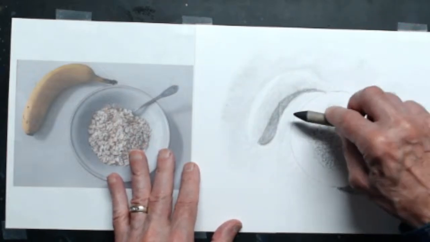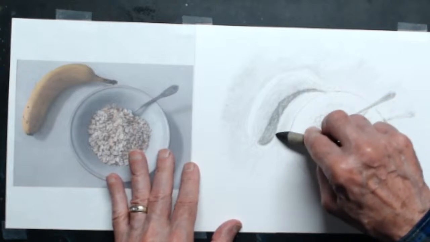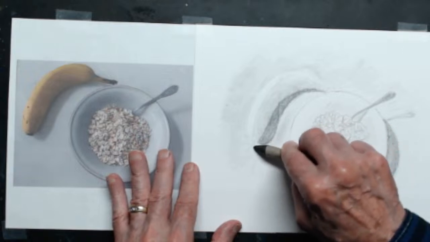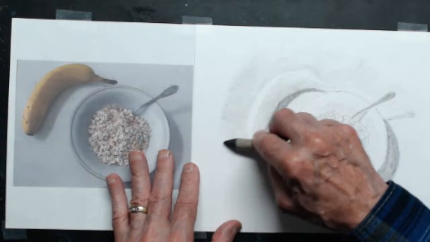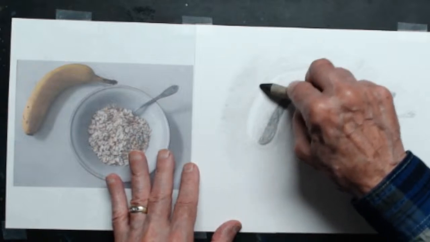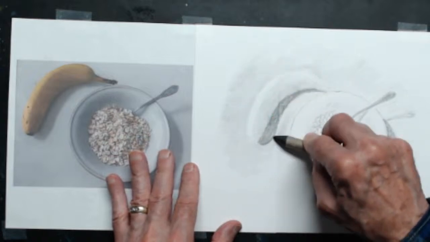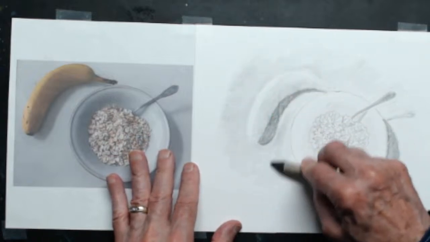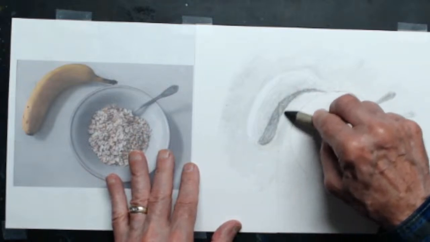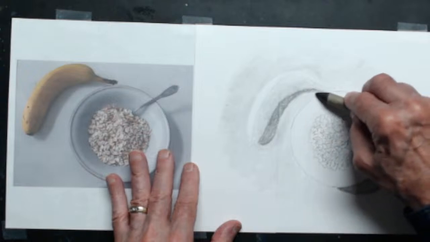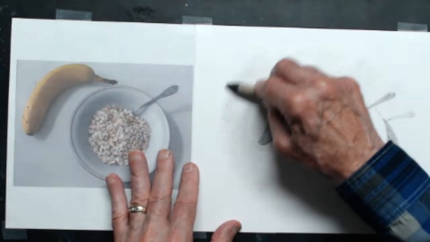Question, you just changed the pressure? Yeah, the question is whether the pressure changes. As you're going to a lighter area, you reduce the pressure on the stump so that you're spreading the graphite around, but you're not pushing it in. You're not putting a lot of pressure on it, just enough to spread the graphite around. And again, you have to look at the results when you finish, so that you can always adjust it. You can take some off with an eraser. You can add some more on with more graphite.